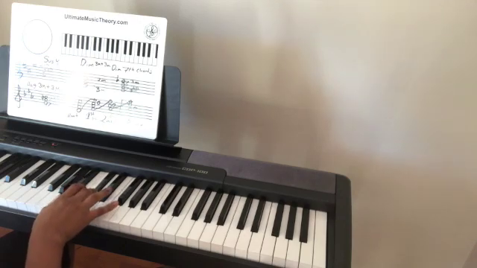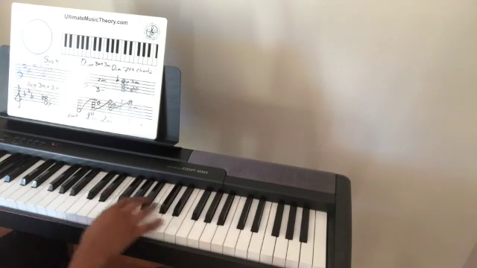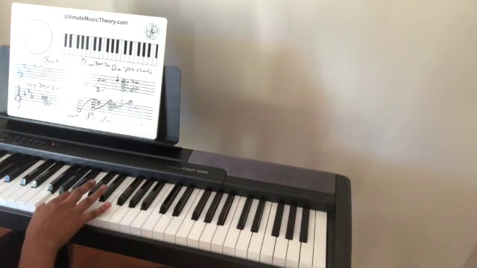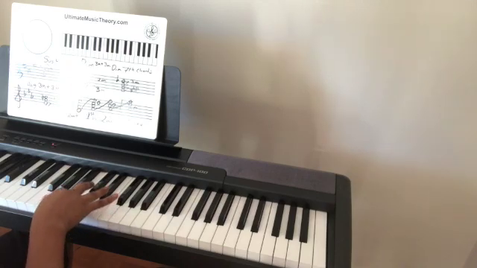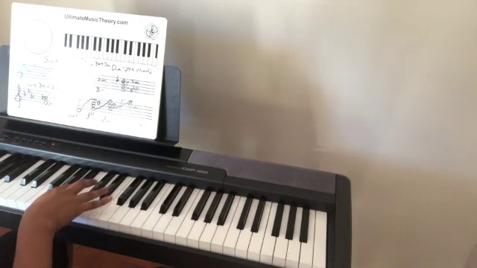For example, G to B is a major third, B to D sharp, another major third, and together.